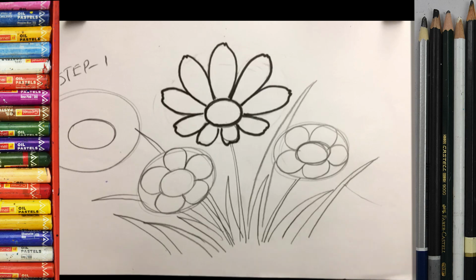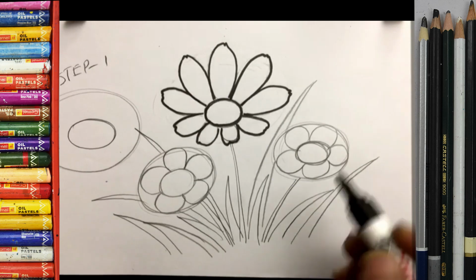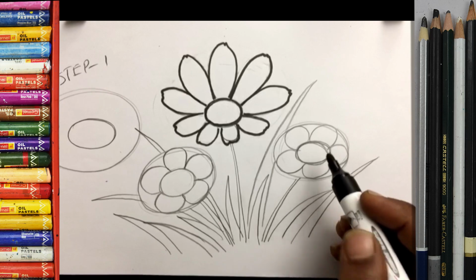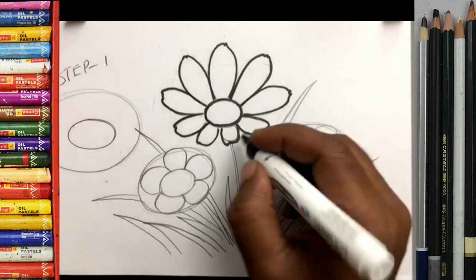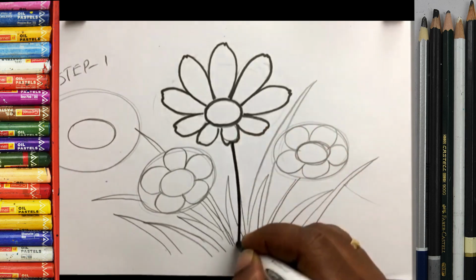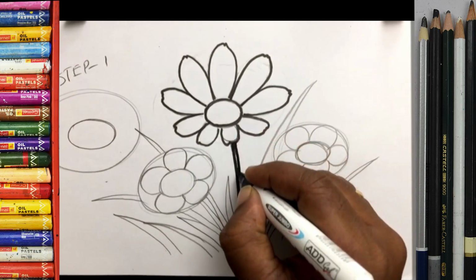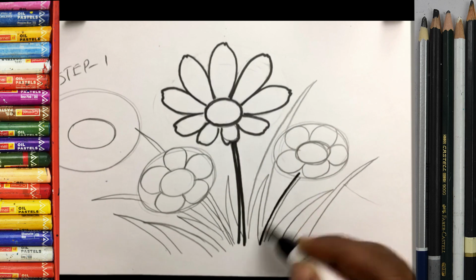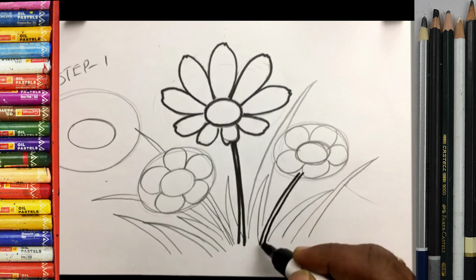Okay, slowly give me the border. All flowers and leaves we need to border, and the stump also. We are making the border line like this.